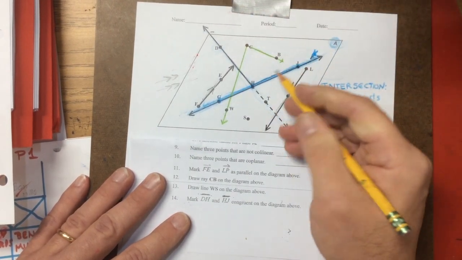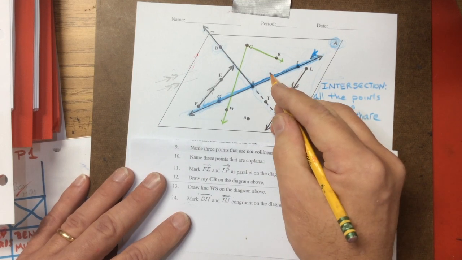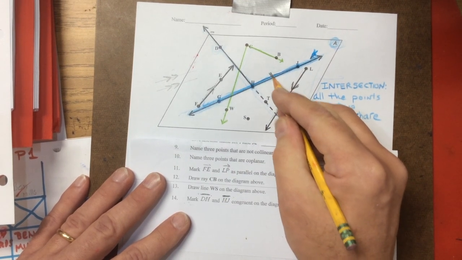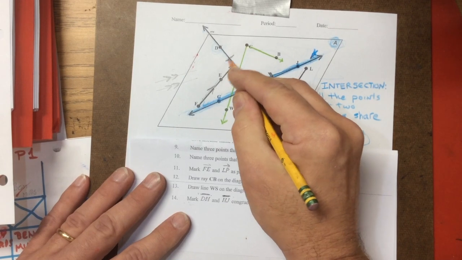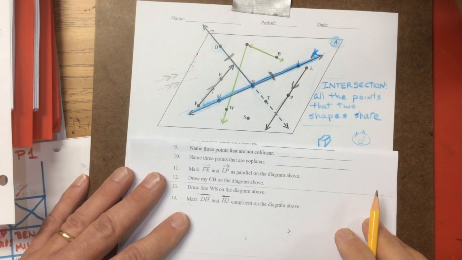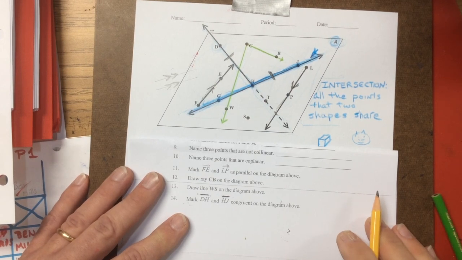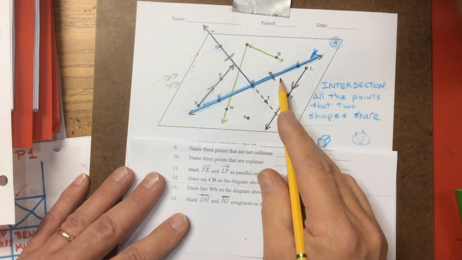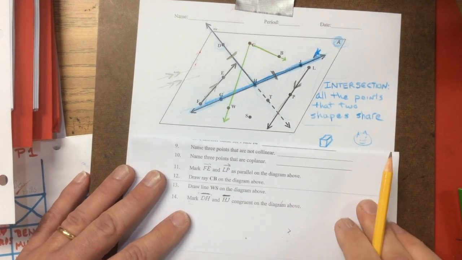If I want to show that they're congruent, which means they have the same length, put a little mark on it like this. Okay. Notice that that's different from the arrowheads. The arrowheads don't mean congruent, and these don't mean parallel. They are two separate things.